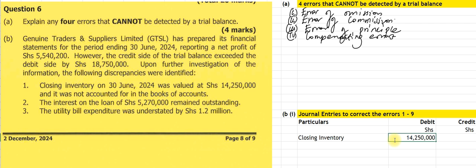That is 14,250,000. Then what do we credit? We credit the cost of goods sold, and that will be 14,250,000. Remember, cost of goods sold is an expense which is part of the trading account, and closing inventory is always a deduction in the cost of goods sold computation. So to correct this error, we debit the closing inventory and then we credit the cost of goods sold, that is in the trading account of the statement of profit or loss.